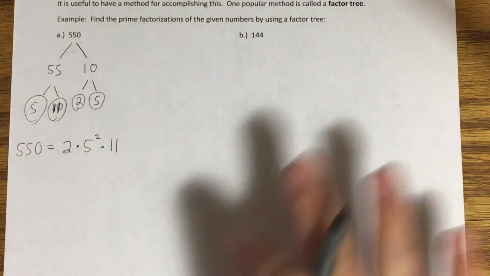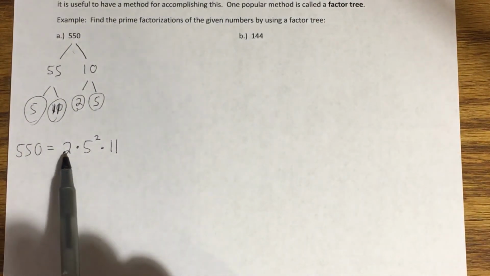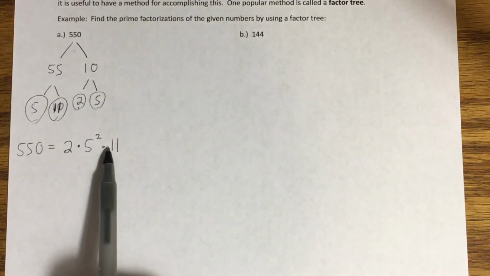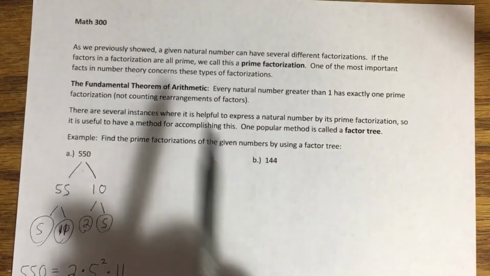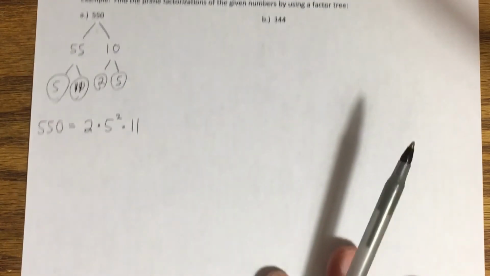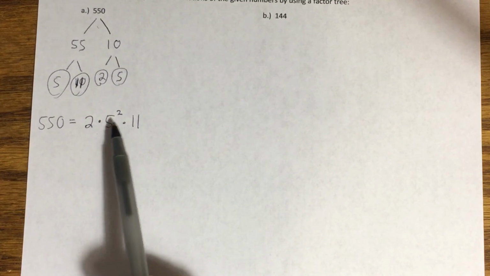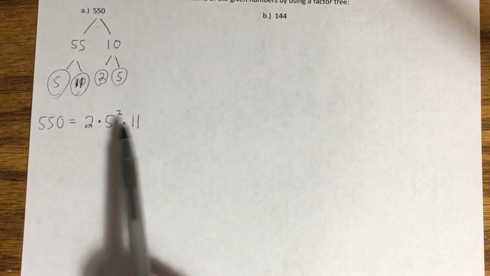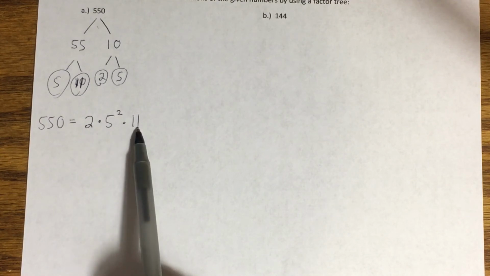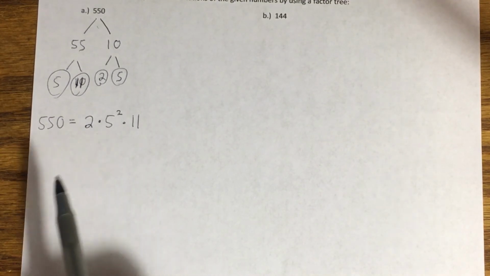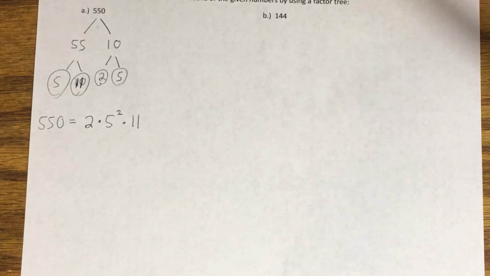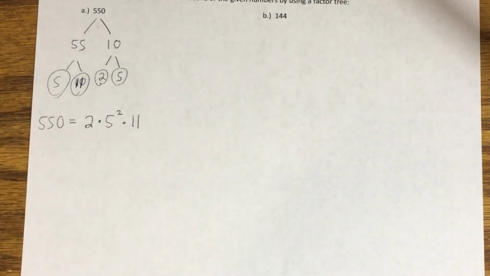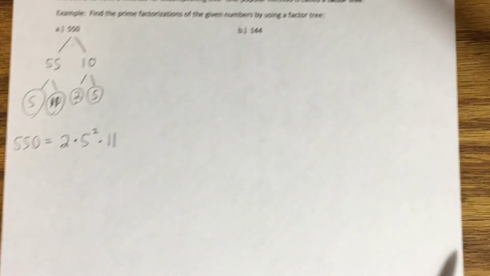Now I say the because the fundamental theorem of arithmetic says that there is no other product of prime numbers that could ever equal 550. These are the only ones. And up here where I say not counting rearrangements of factors, notice I could have written this as 2 times 5 times 5 times 11. I could have written it as 11 times 5 times 5 times 2. I could have written 5 times 2 times 5 times 11. I could rearrange these factors in any number of ways, but I'm not considering those rearrangements to be any different. So that's important because otherwise, the fundamental theorem of arithmetic wouldn't be true.